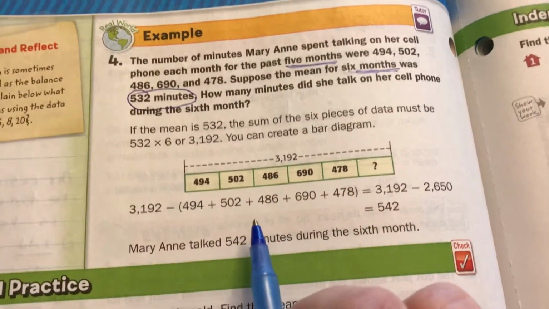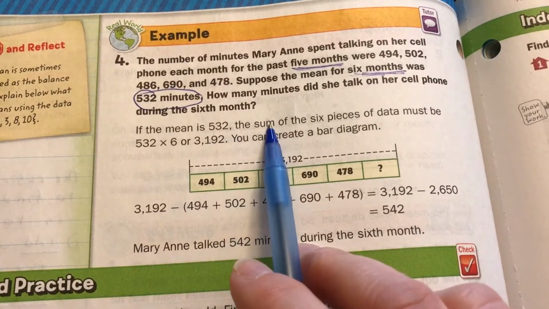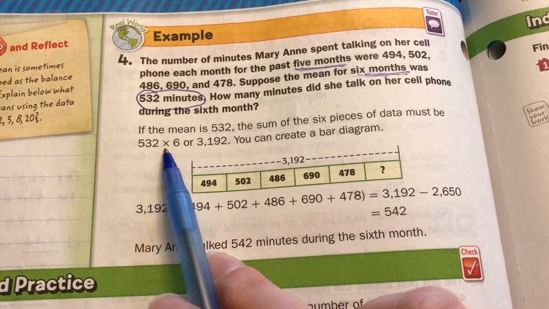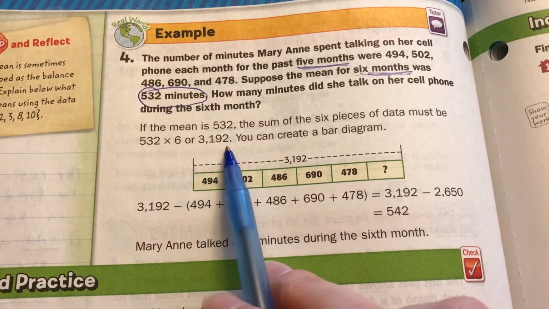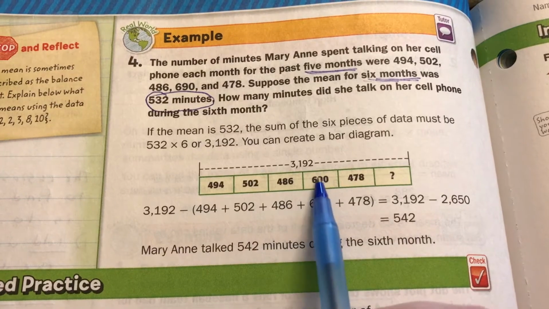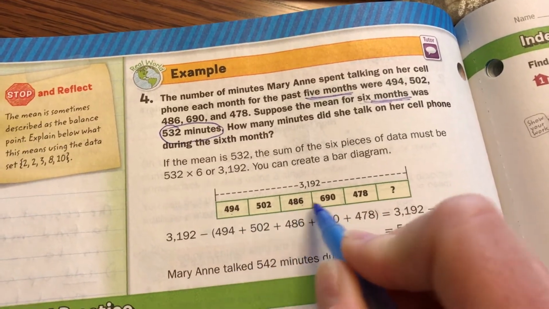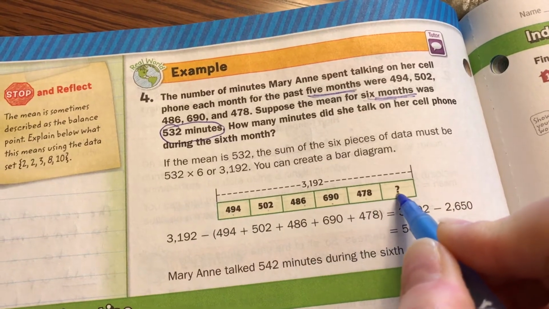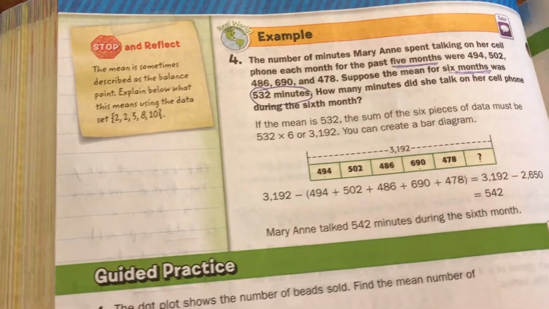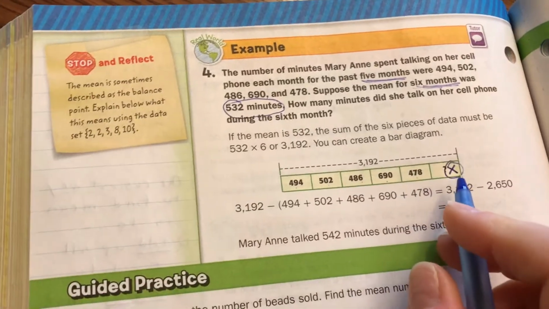All right, so see if you can picture this here. It says if the mean is 532, the sum of the 6 pieces of data must be 532 times 6, or 3,192. You can create a bar diagram. This right here are all the 5 pieces of data, and the 6th month we don't know. So let's write that out like we would normally, but let's use an X for the 6th month.